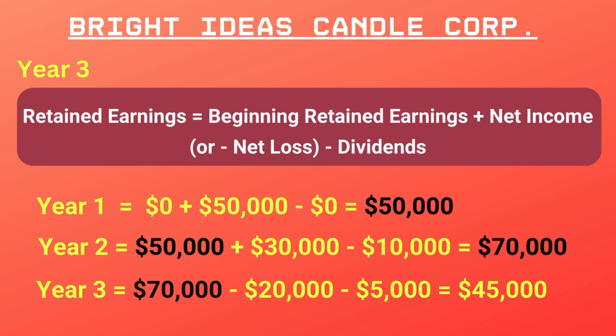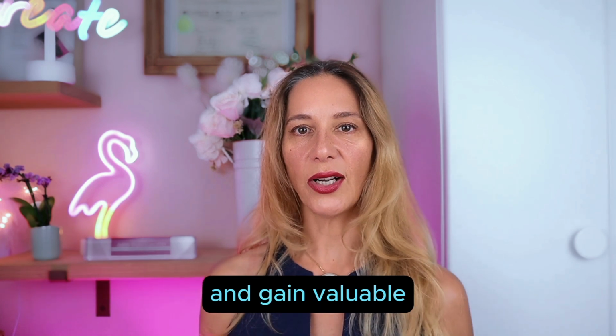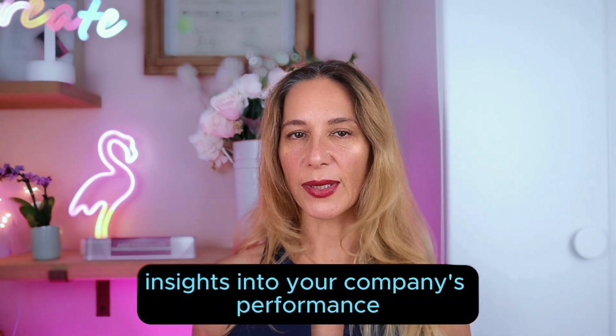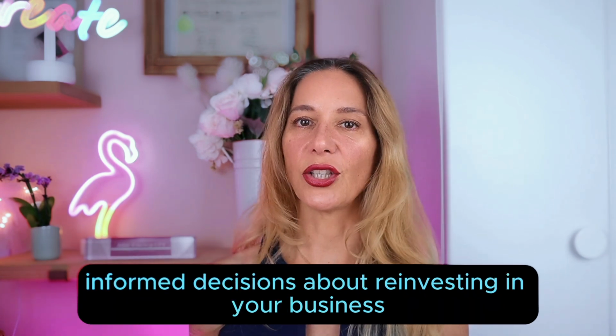As you can see, retained earnings can fluctuate based on net income, net loss, and distributions. It's crucial to keep track of these changes to understand a company's financial health. By following these steps, you can easily calculate retained earnings and gain valuable insights into your company's performance. This understanding can help you make informed decisions about reinvesting in your business.